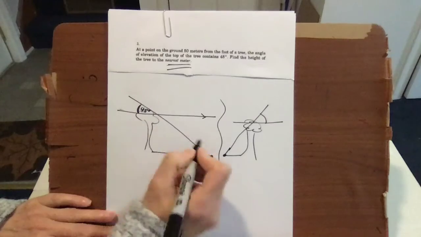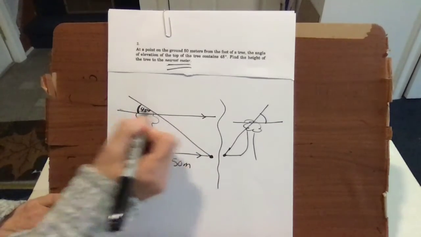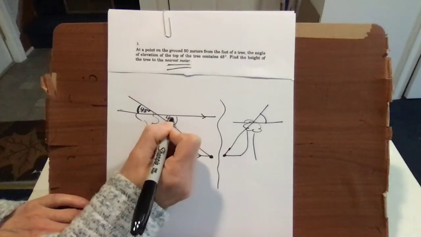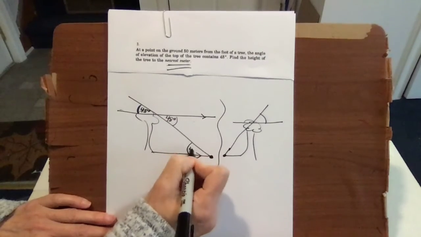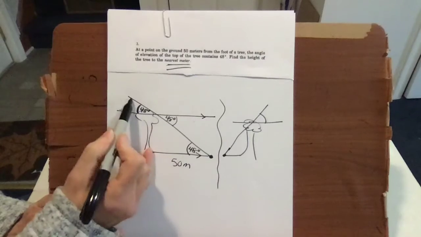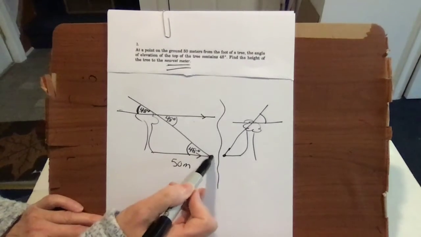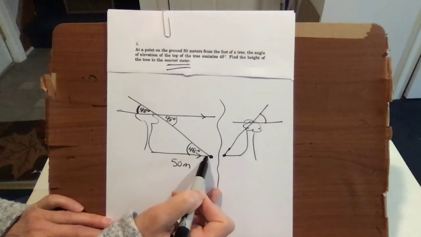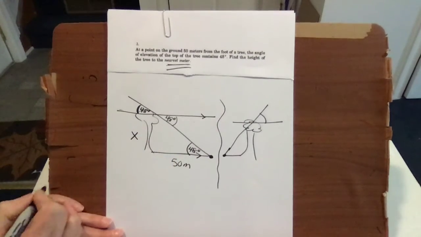We know that the angle of elevation of the tree, okay, going up this way with its horizontal line of sight is 48 degrees. These are vertical lines, so this is 48 degrees. And since these are parallel lines, these are alternate interior angles, so this is 48 degrees. So what you notice is the angle of elevation of the tree is the same as the angle of elevation of the point or person that is 50 meters from the base of the tree. All right, we want to know the height of the tree, so we don't know that.